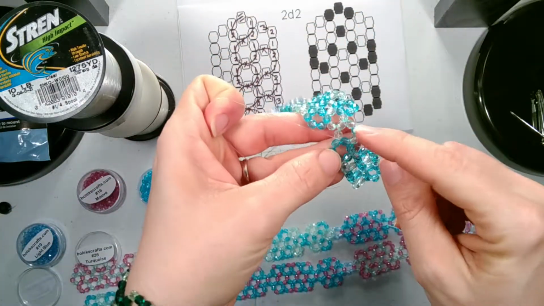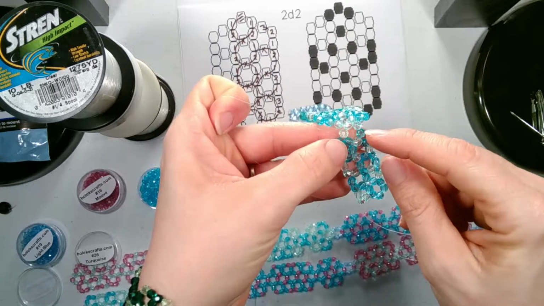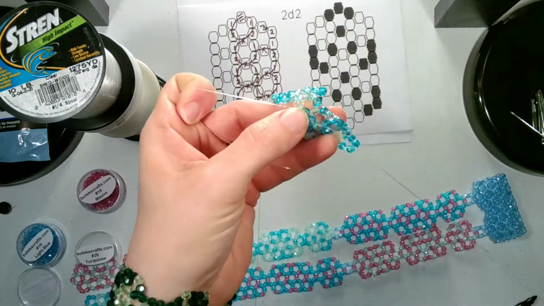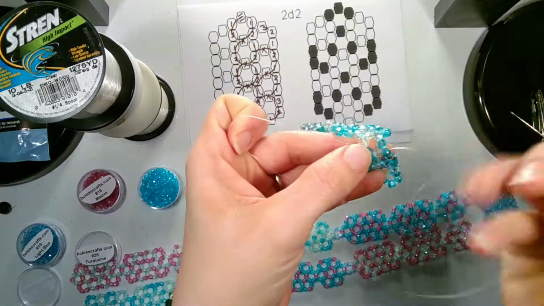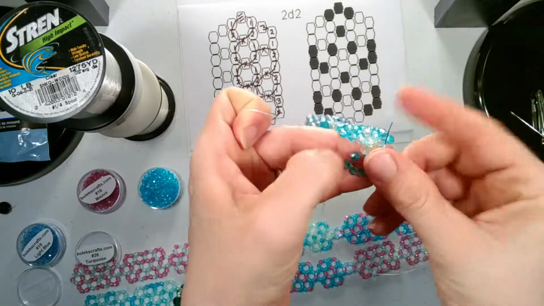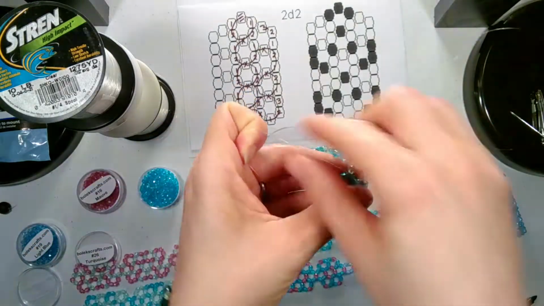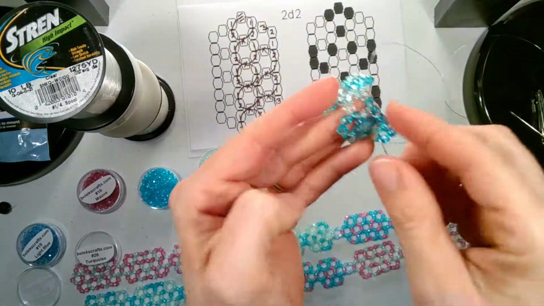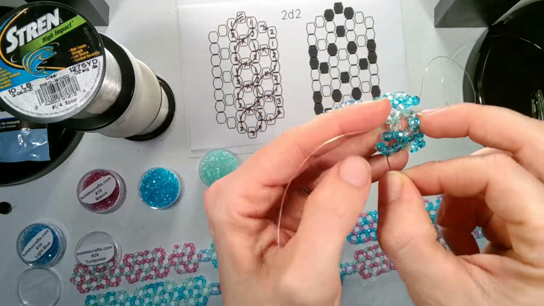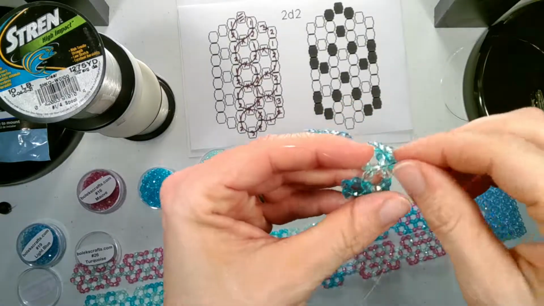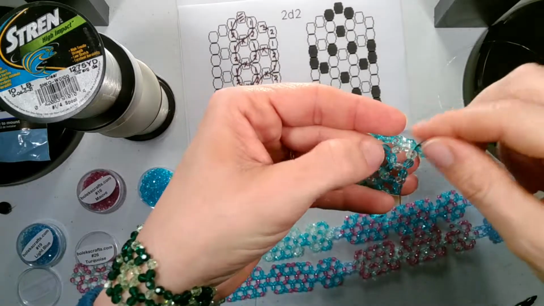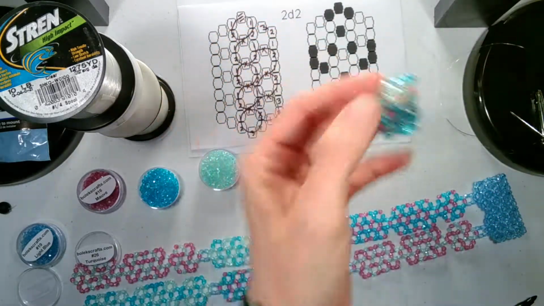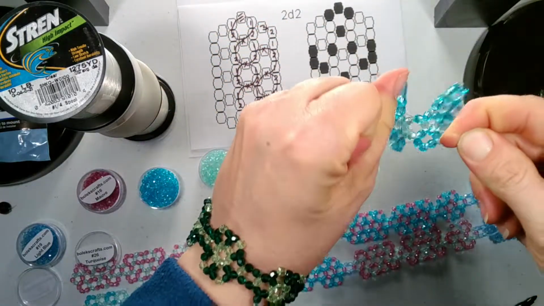And then we're going to go around this circle so that both our strings are coming out of this one on this side. So this one will only need to go through 2. And this one will go through 4. There we have both coming out here.